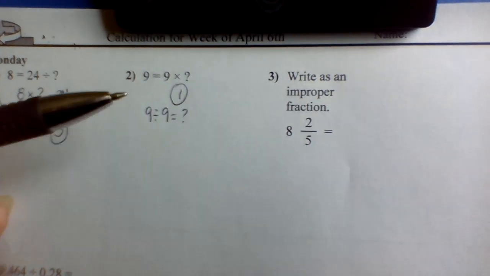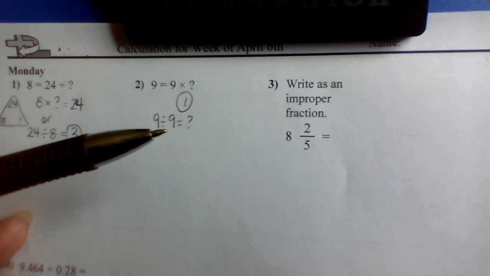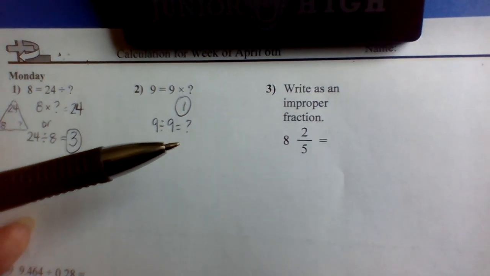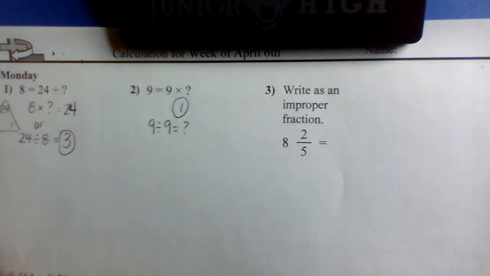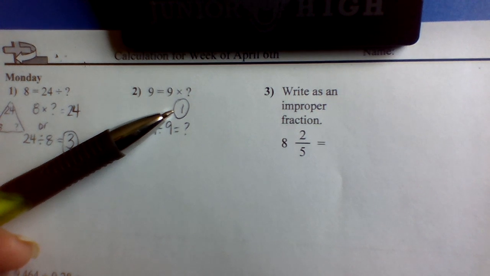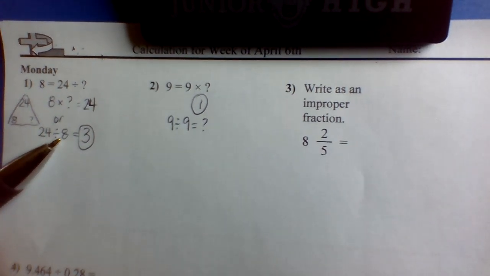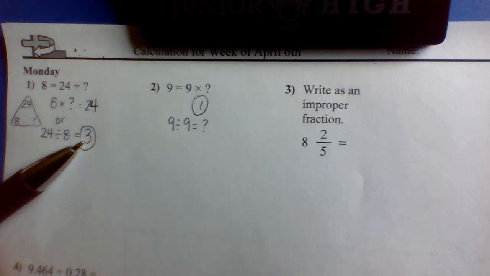Here's the other way that I did it. I took my number that I had and I'm going to divide it. So I made 9 divided by 9 equals what? And I know that if I have 9 and I'm making groups of 9, I can make one group, which kind of is the same thing here. If I had 24 and I was making groups of 8, I would make 3 groups.